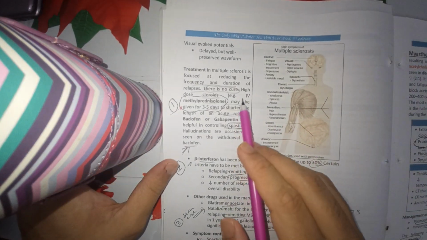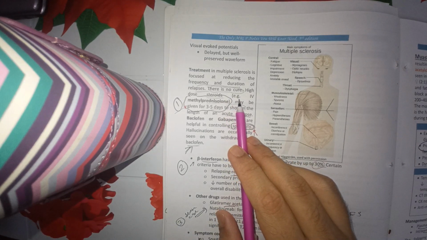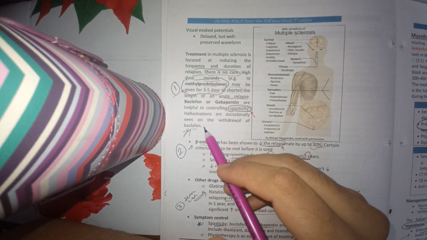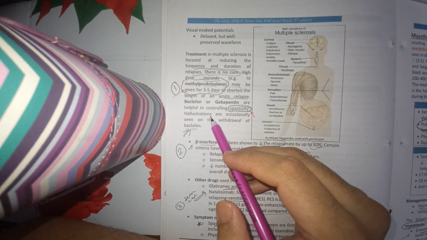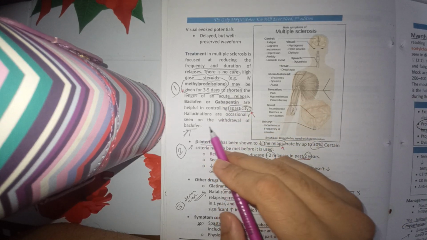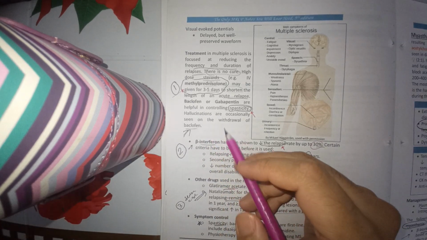Okay. So, treatment in multiple sclerosis is focused at reducing the frequency and duration of the relapses. Therefore, there is no cure, so you only have to focus on reducing the problems that are occurring, the relapses. So, high dose steroids. Number one is methylprednisolone. May be given for 3 to 5 days to shorten the length of an acute relapse. Baclofen or gabapentin are helpful in controlling spasticity. Hallucinations are occasionally seen in the withdrawal of baclofen.